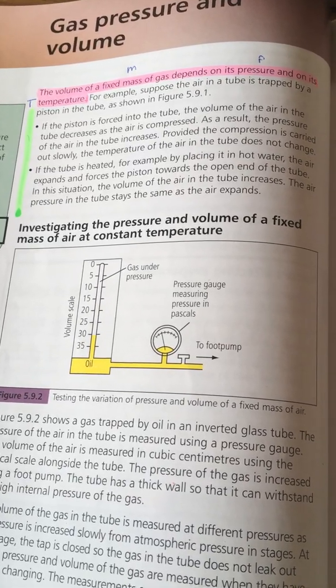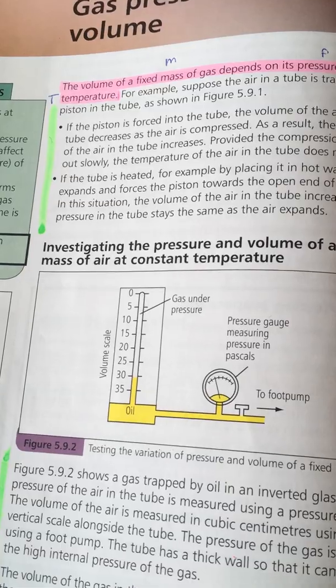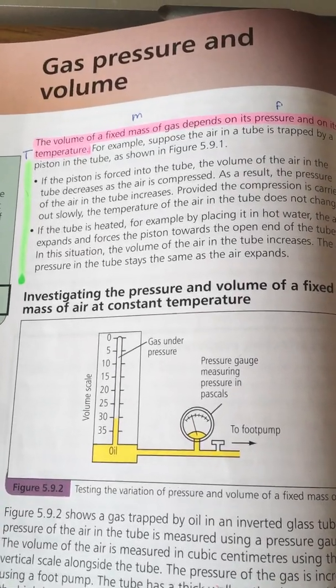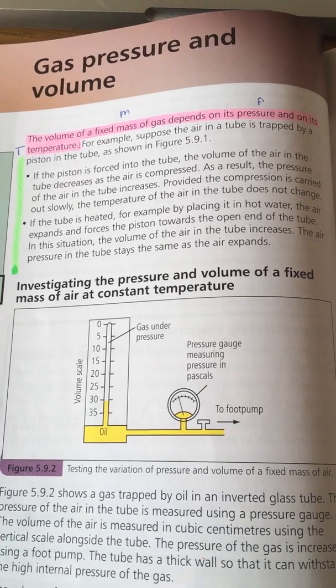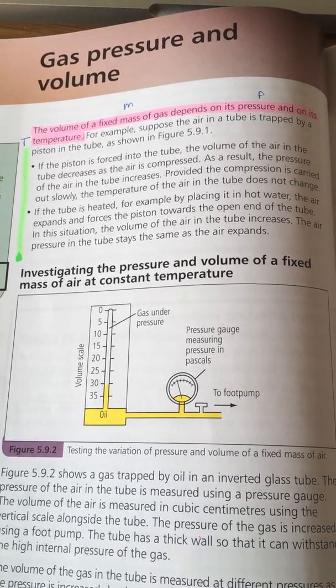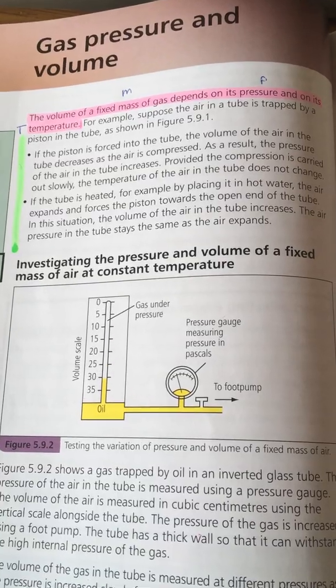will affect the volume, and the temperature will affect the volume. So that's how much energy they have. After that, an example follows where it is explained how these three things affect each other.